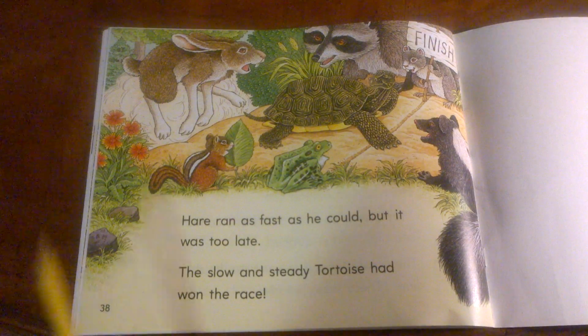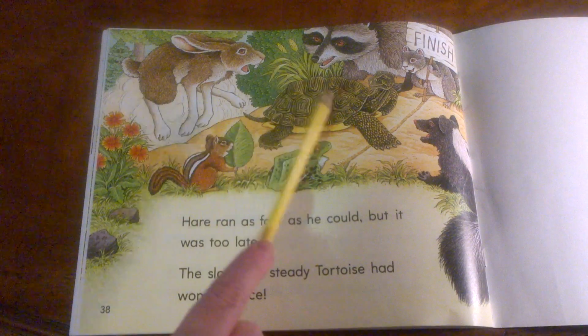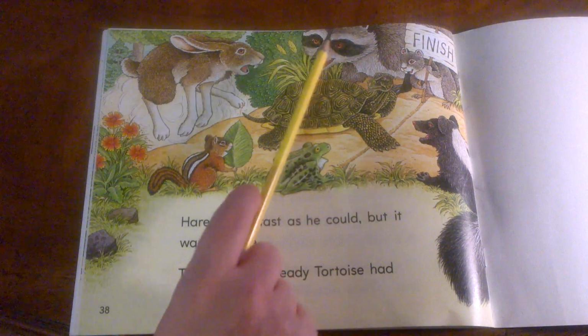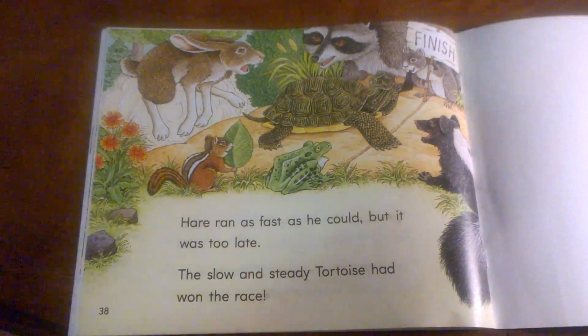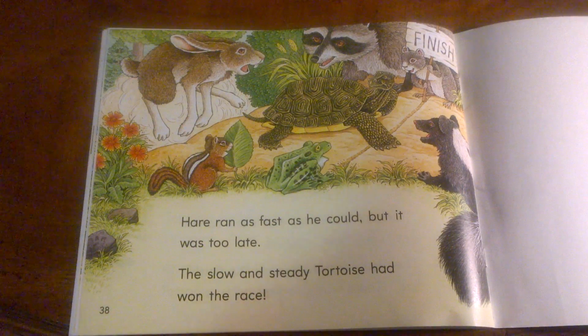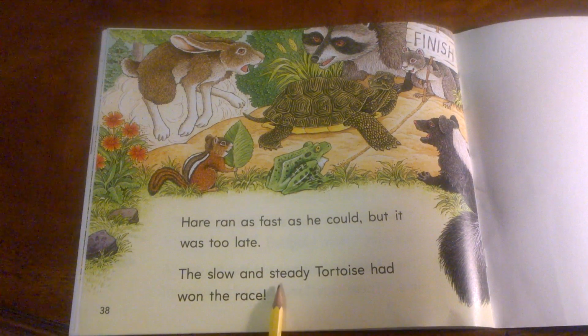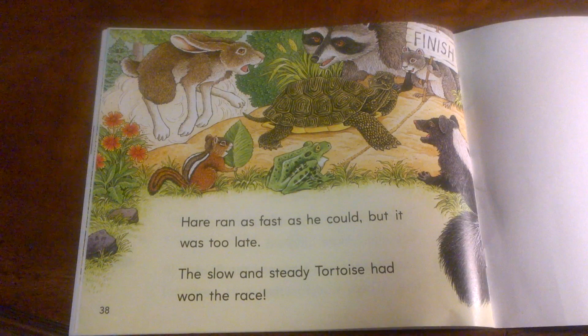The characters in this story, Hare is one character, Tortoise is another character, and the other forest animals are the rest of the characters. In a traditional folk tale, the characters are usually animals, but we also learn a moral or a lesson about life. What lesson can we learn by reading about the tortoise and the hare? We can learn that even if you're not the fastest or the best at something, if you keep going, slow and steady wins the race.